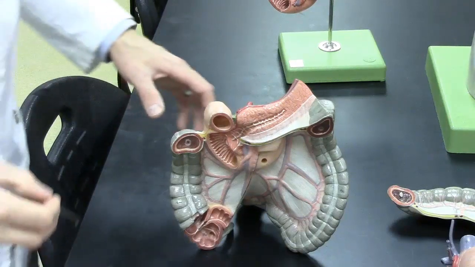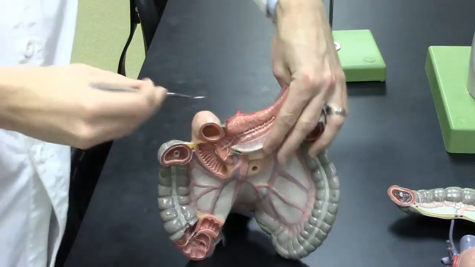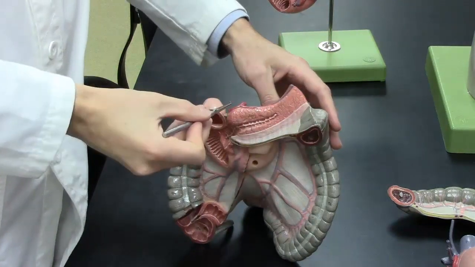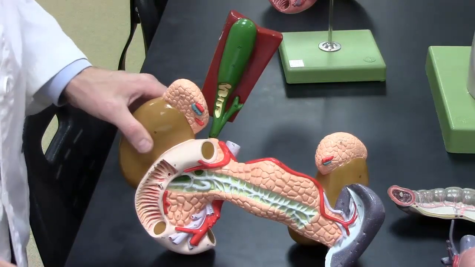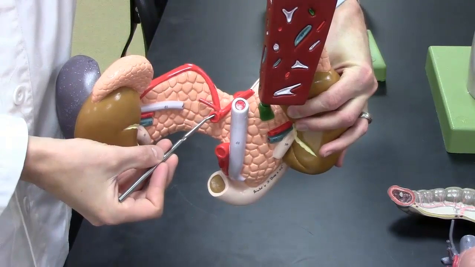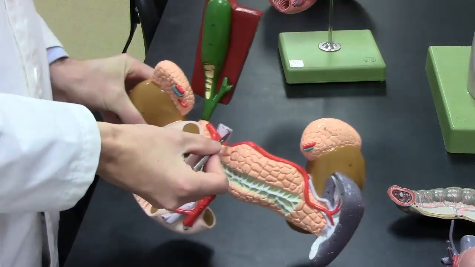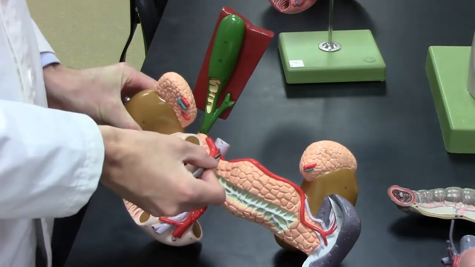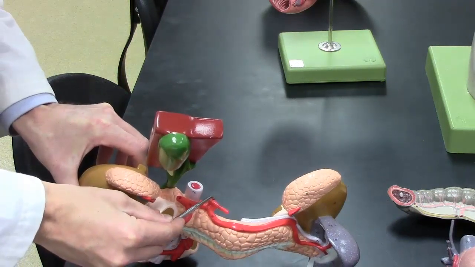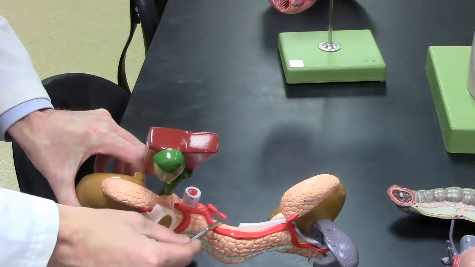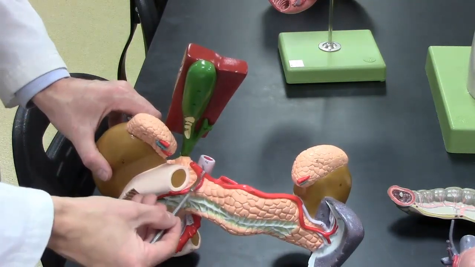Using again a slightly different model, we see the celiac trunk, splenic artery, and common hepatic artery. Using again a different model, we see the celiac trunk, left gastric artery, splenic artery, common hepatic artery.